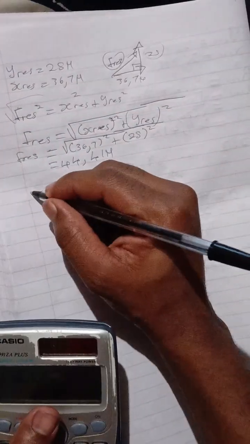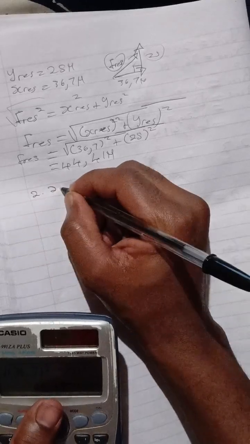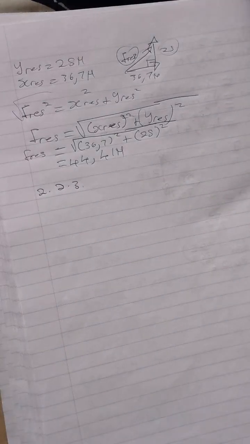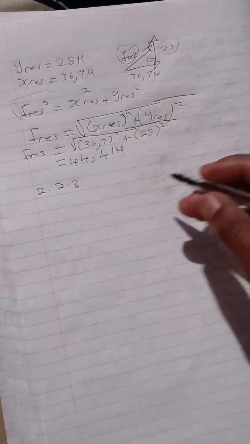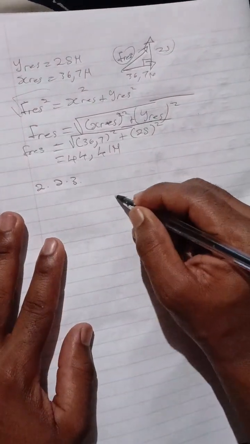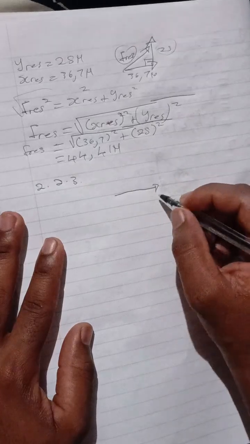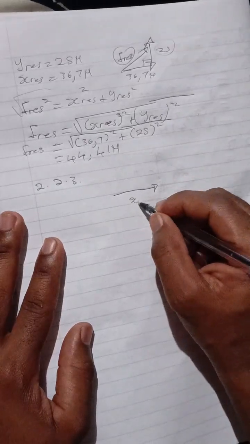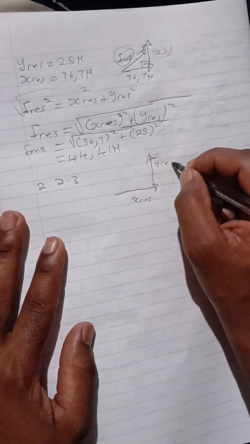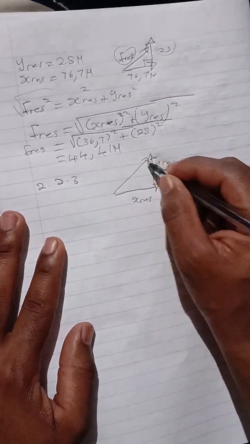So let's move to the next question, 2.2.3. It says the direction of the resultant net force. So what do they want, guys? We have our x res, then our y res, and then this is our resultant.